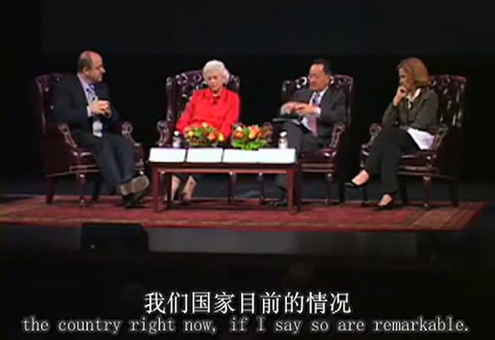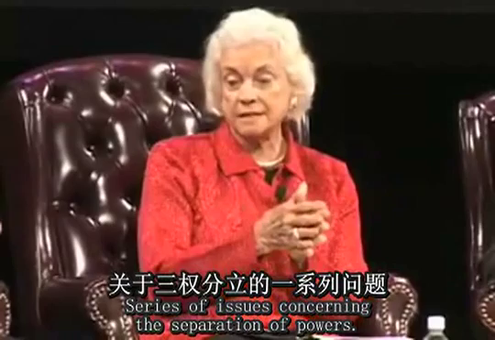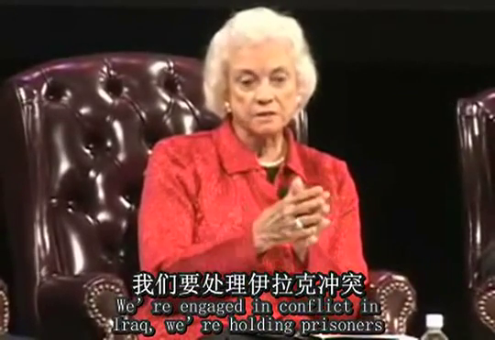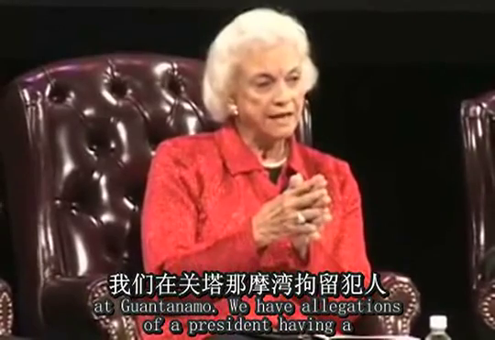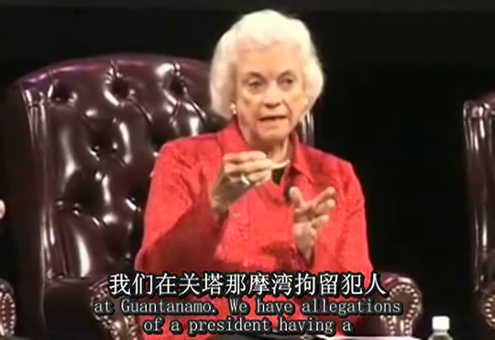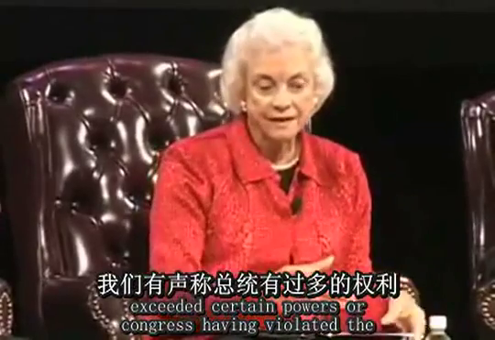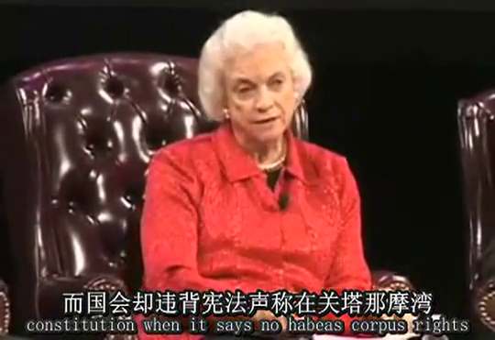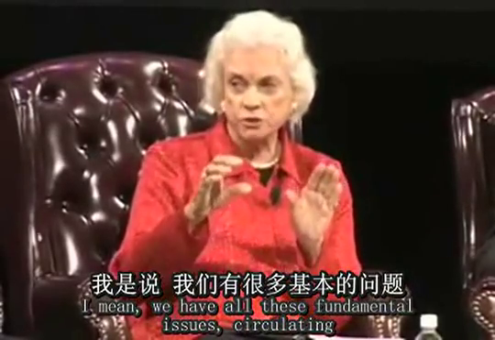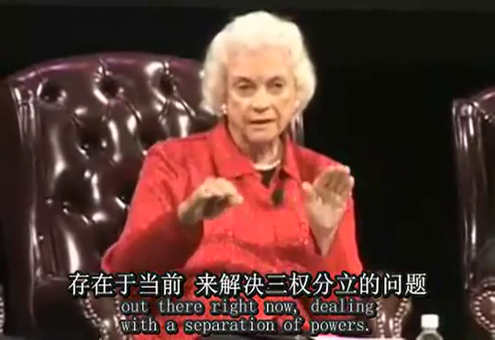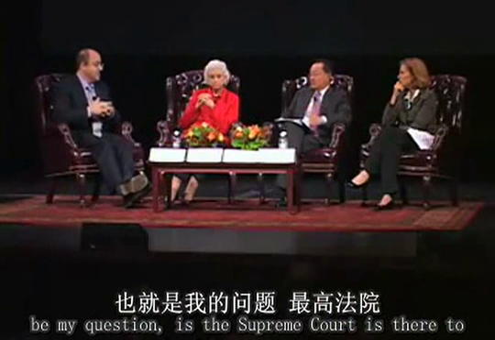We have going on in the country right now, if I may say so, a remarkable series of issues concerning the separation of powers. We're engaged in this conflict in Iraq. We're holding prisoners at Guantanamo. We have allegations of a president having exceeded certain powers, or Congress having violated the Constitution when it says no habeas corpus right for a prisoner detained at Guantanamo Bay. I mean, we have all these fundamental issues circulating out there right now dealing with separation of powers. It's amazing.